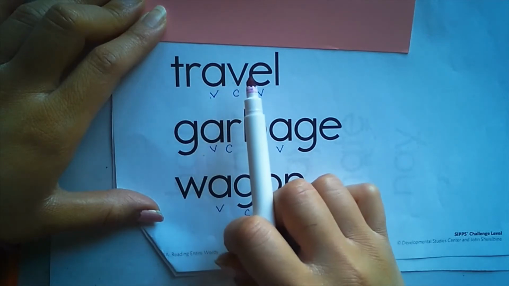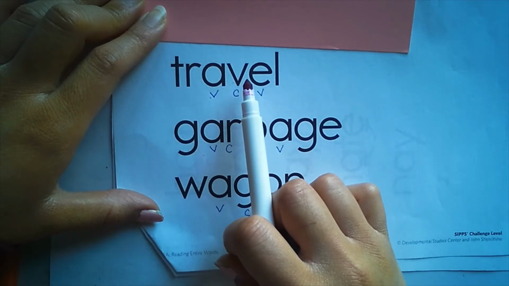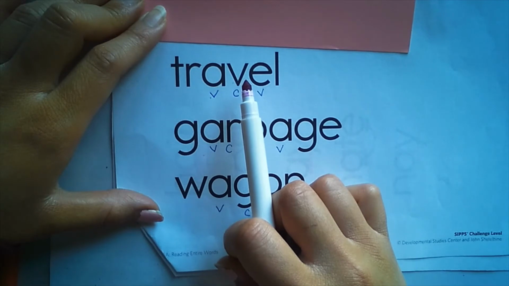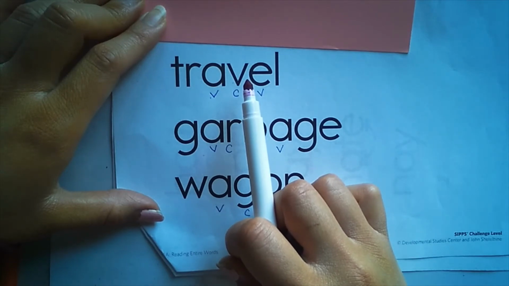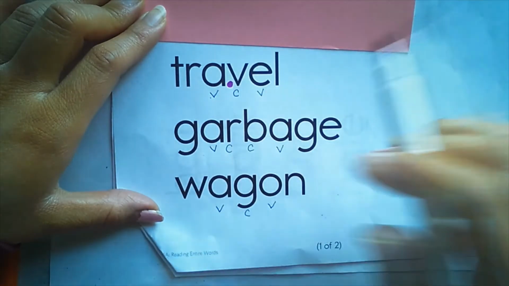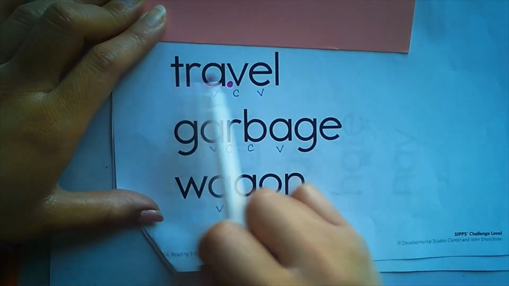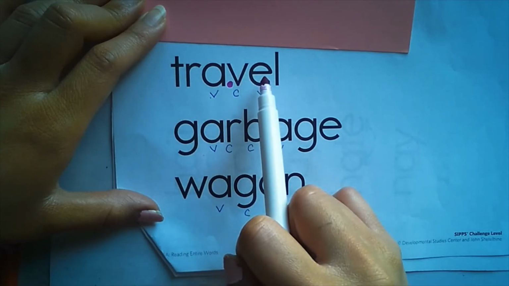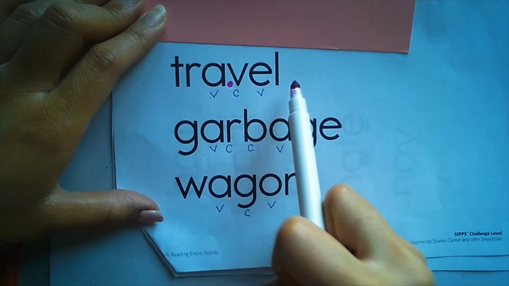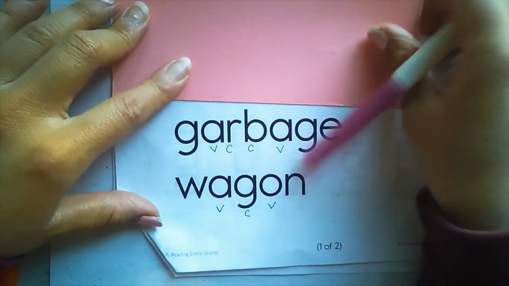So let's try it over here now. We can be flexible with splitting our syllables, so let's try splitting it right after the consonant. First syllable, trav. Second syllable, ul. That sounds kind of strange. Let's go with splitting it right before the consonant. First syllable, tra. Second syllable, vul. Great job. Try for the real word, travel. Okay, let's keep going.